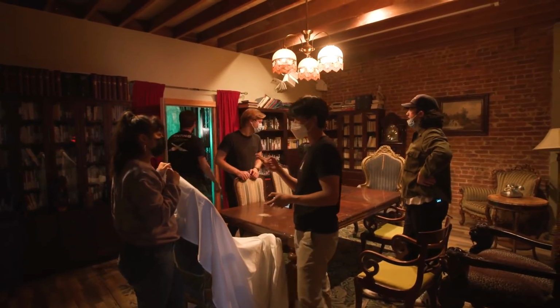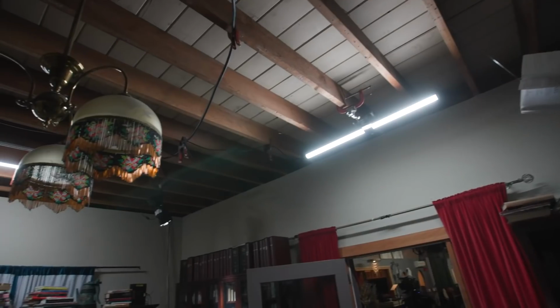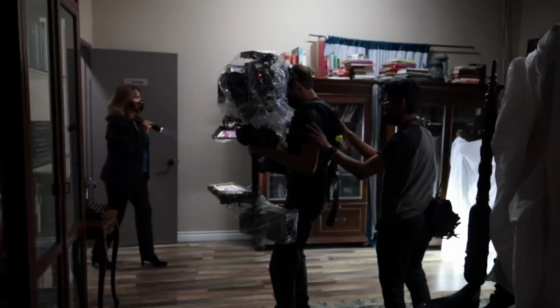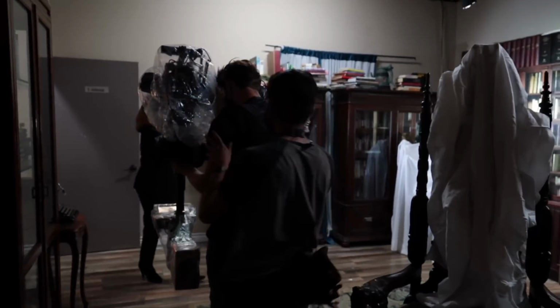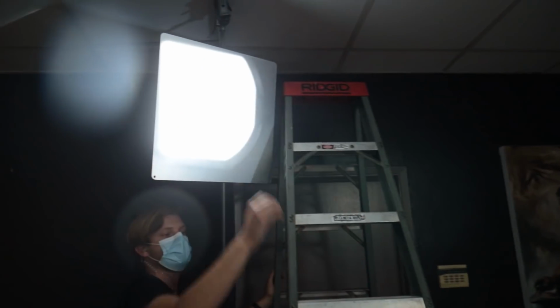Today we're going to be lighting a big area. We're having an actor do a one take through a couple different rooms, and we have to figure out how to light each room consistently throughout the entire one take. I cannot wait to get into this. I'm going to show you how to do this. All right, guys, let's jump into it.